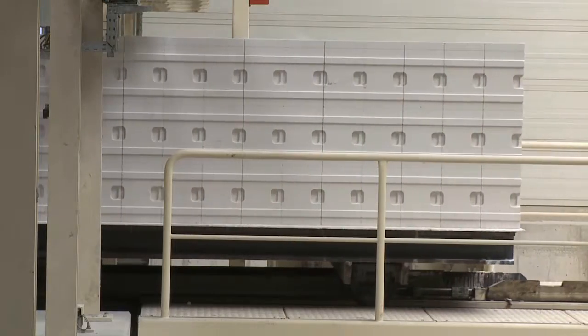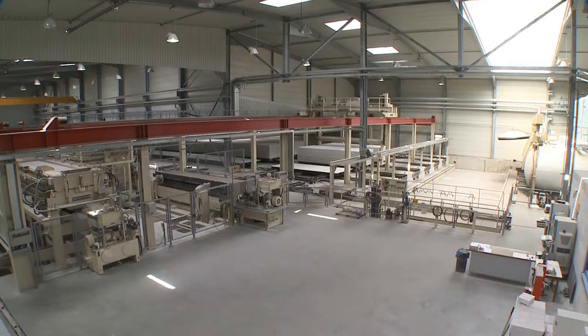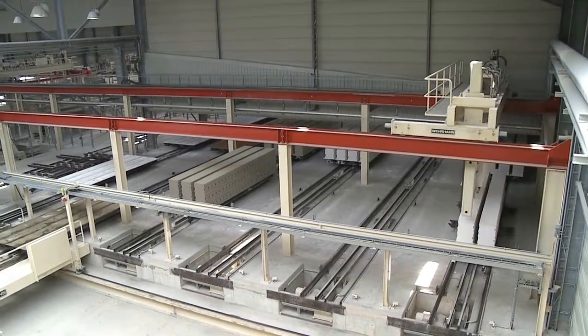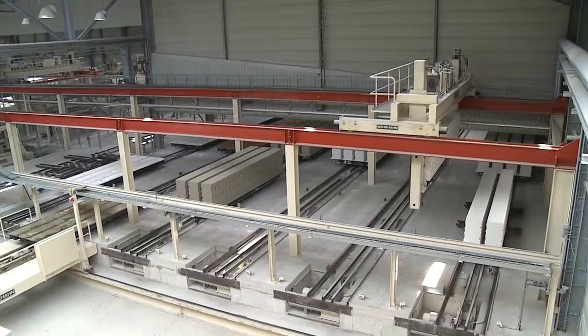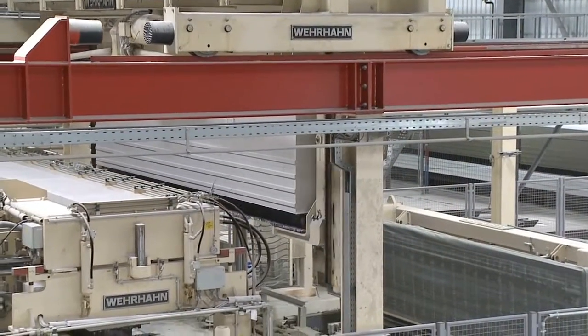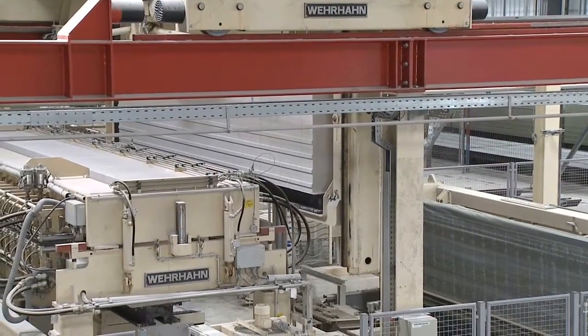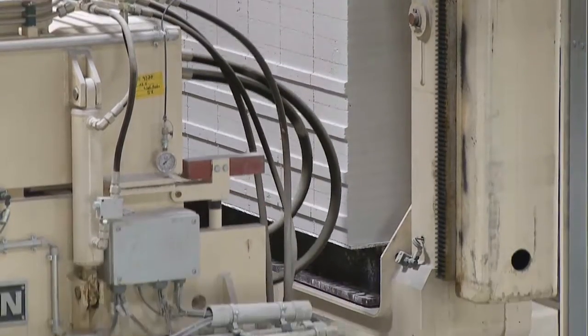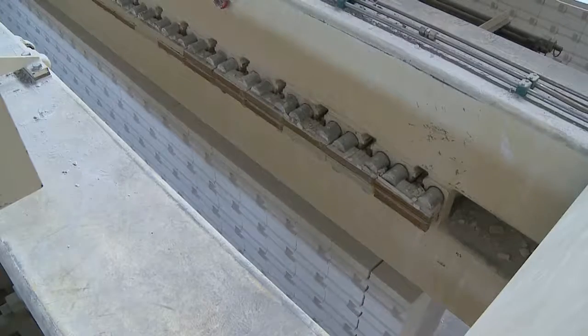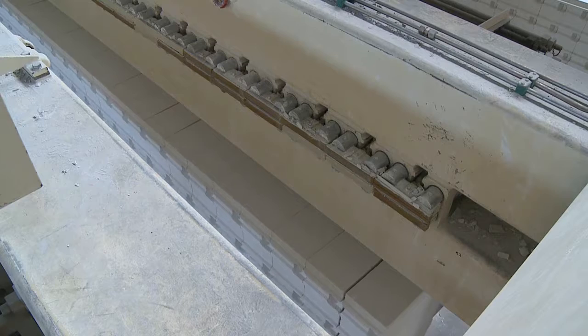Autoclave trolleys are unloaded and cakes are transported to the separating machine. Here, the horizontal layers are separated, which tend to be fused together during autoclaving.